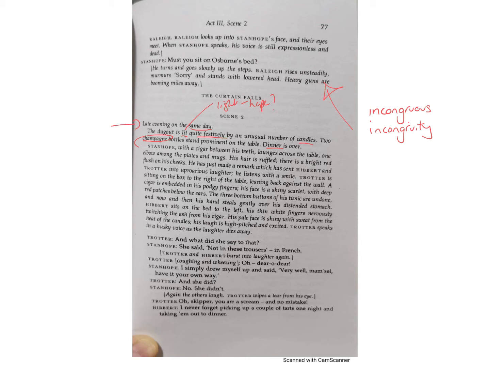We have Stanhope with his cigar lounging. Compare or contrast his lounging with his restlessness in the previous scene. Lounging is when you're lying around lazily, enjoying yourself. His hair is ruffled. There's a bright red flush on his cheeks. So straight away we think he's been drinking. He's just made a remark which has sent Hibbert and Trotter into uproarious laughter.